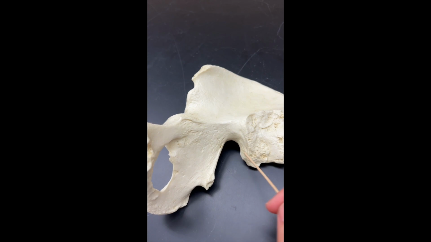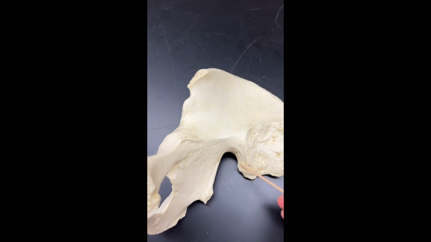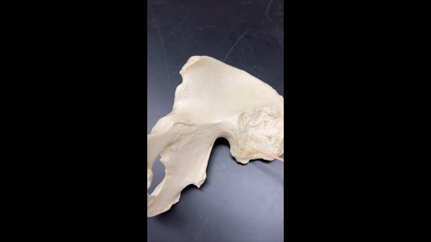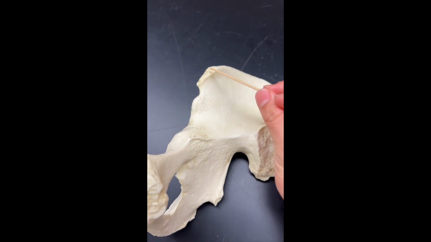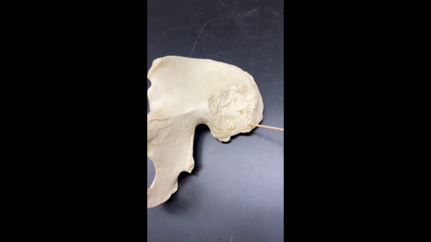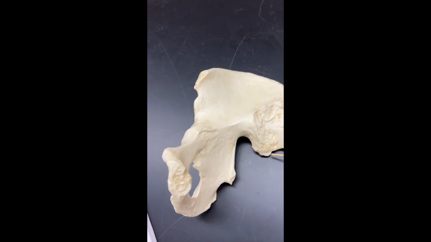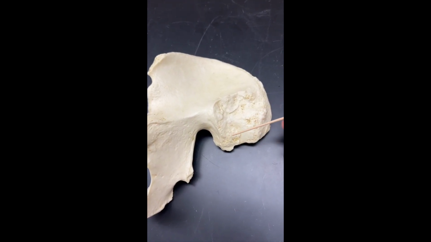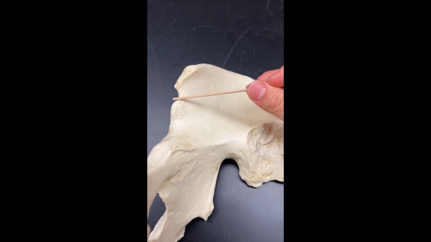Now, greater sciatic notch is on the posterior aspect of the innominate. So then that would mean that these are the posterior spines, these are the anterior spines. So then this is how it's going to go: anterior superior iliac spine, anterior inferior iliac spine, posterior superior iliac spine, and posterior inferior iliac spine. You have to remember that greater sciatic notch is on the posterior aspect. So these are the posterior spines. So the opposite is the anterior spines.